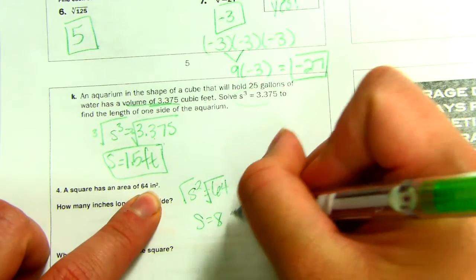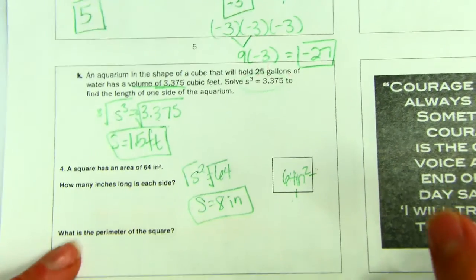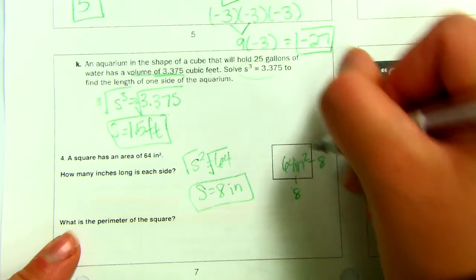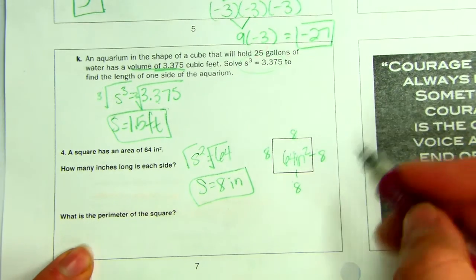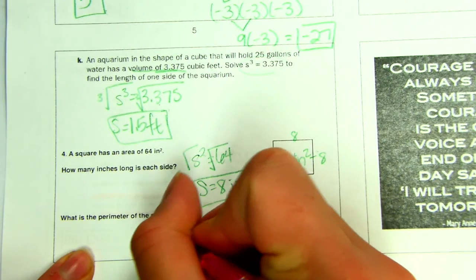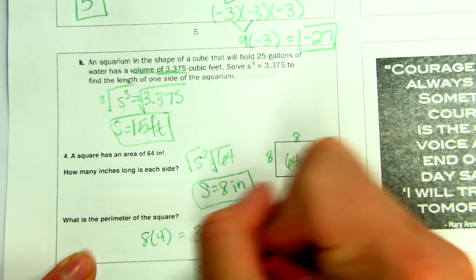Label would not be inches squared anymore, just inches. What's the perimeter? That's when we add up all the sides. 8 plus 8 plus 8 plus 8, or 8 times 4 is 32. 32 inches. Perimeter is just a distance.